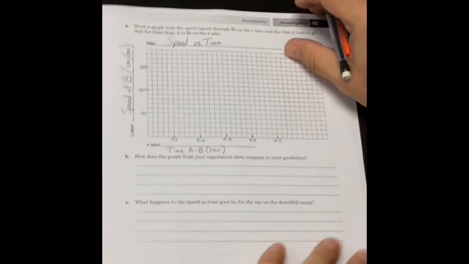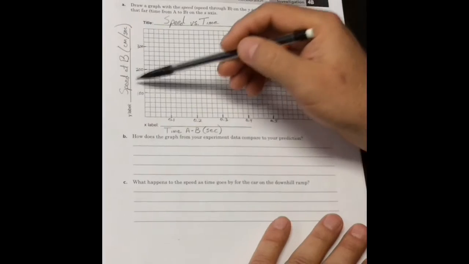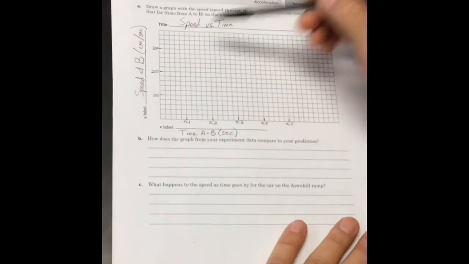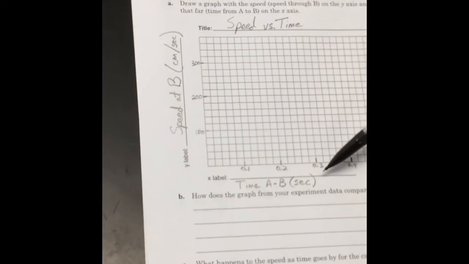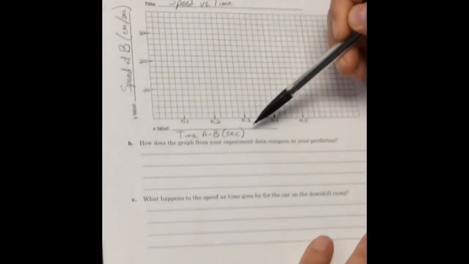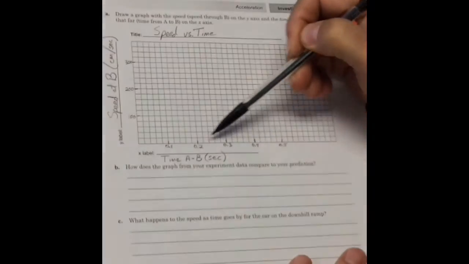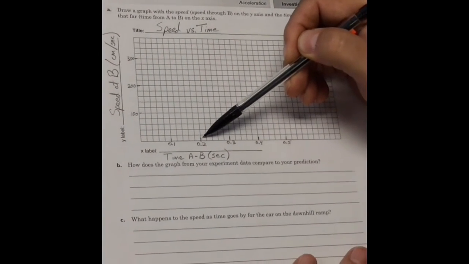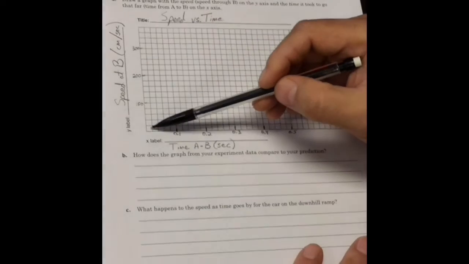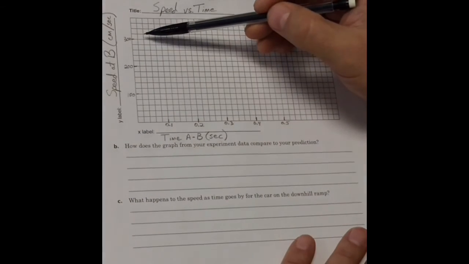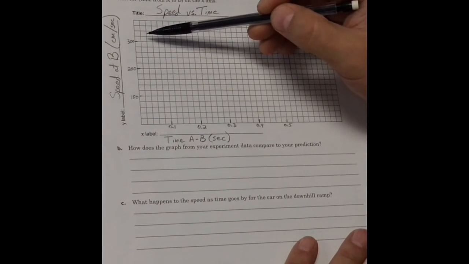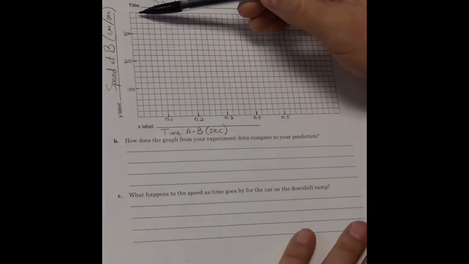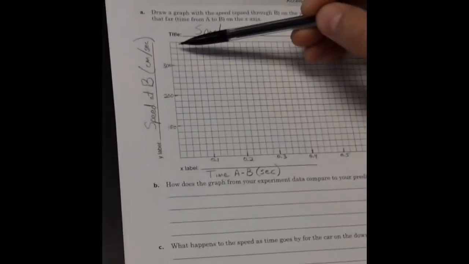All right, the second graph is a speed versus time graph. So we want speed at B on our y-axis. And again, the x-axis is the same as before, time AB. So you can use the same spacing. 5 squares is 0.1. Another 5 squares is 0.2. This time, our speeds go from 0 to 250. So we want to space out our y-axis to accommodate that.